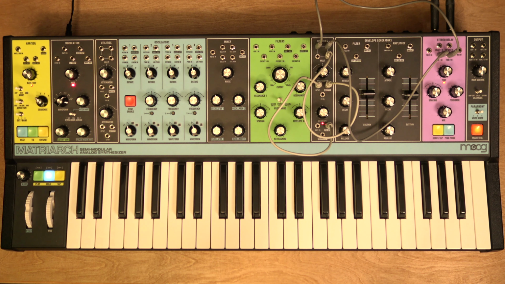And you can go to moogmusic.com, and if you go there, there's a download section, and inside of there, you'll find the Matriarch Exploration Patchbook. And yeah, definitely a really fun way to start thinking about what analog synthesis is and different ways to build patches.